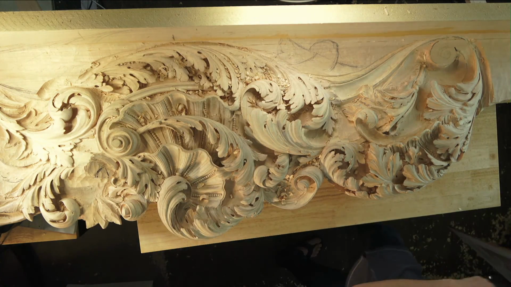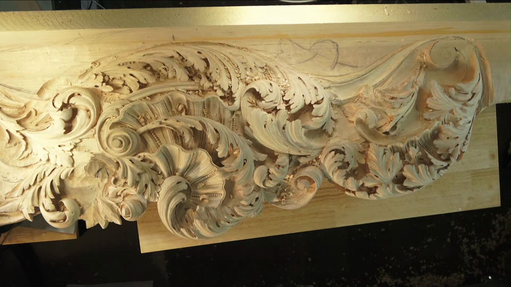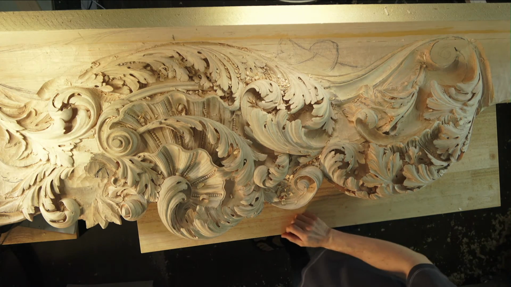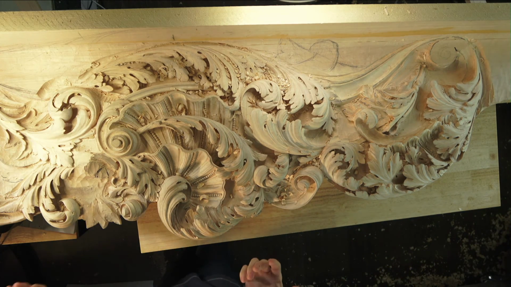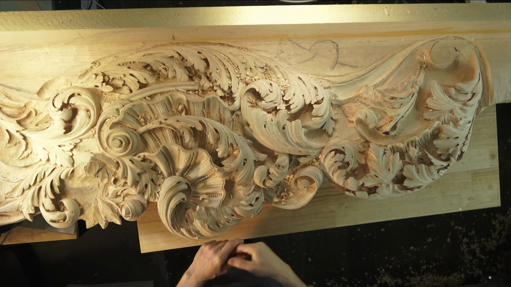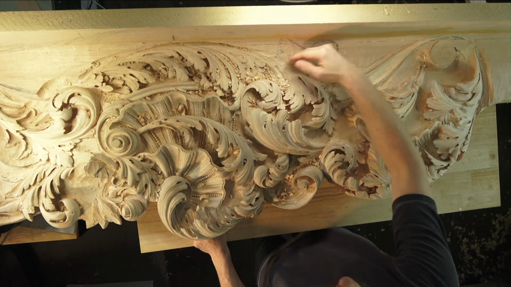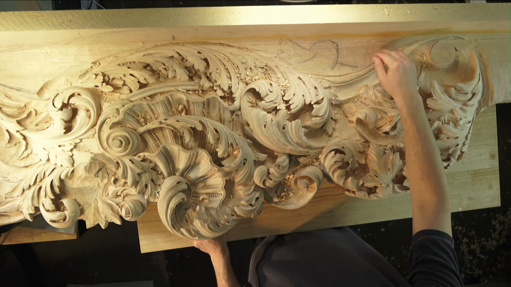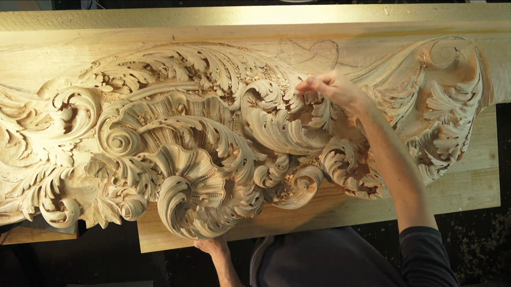But I have to be mindful if I'm carving oak, and if I'm carving pine, although I don't like to carve pine because the grain is really visible and it disrupts.